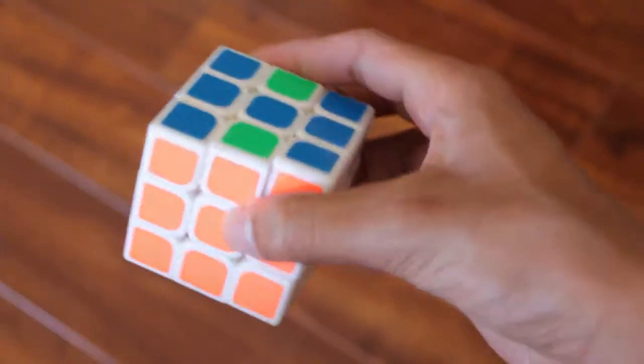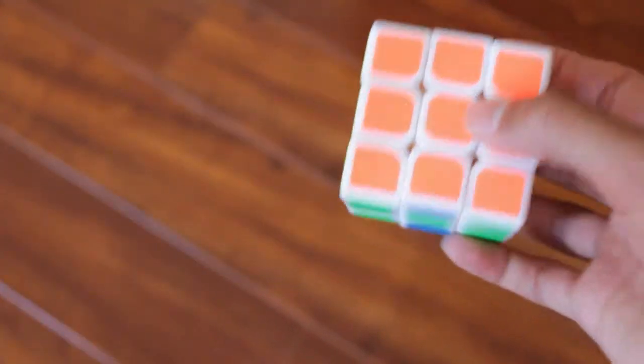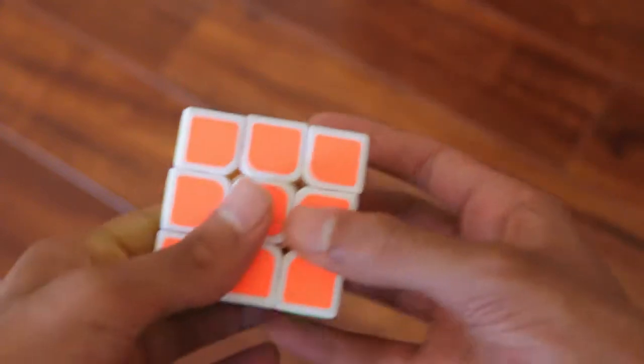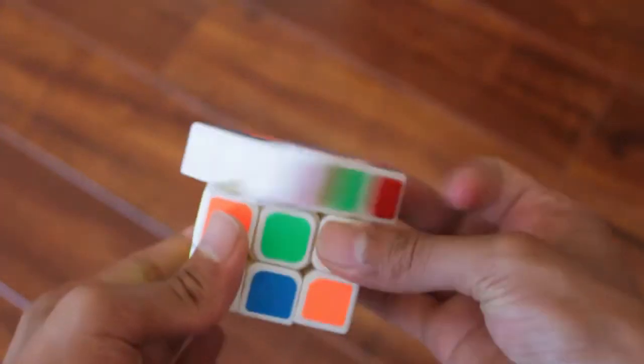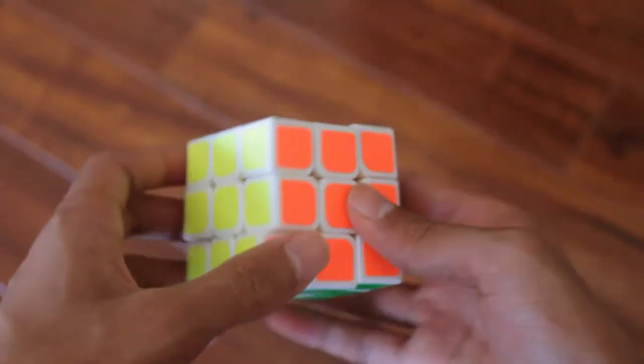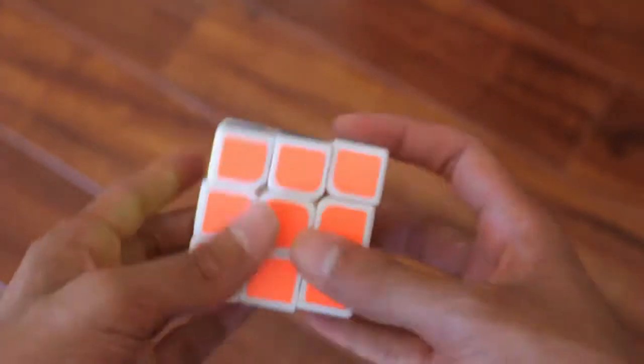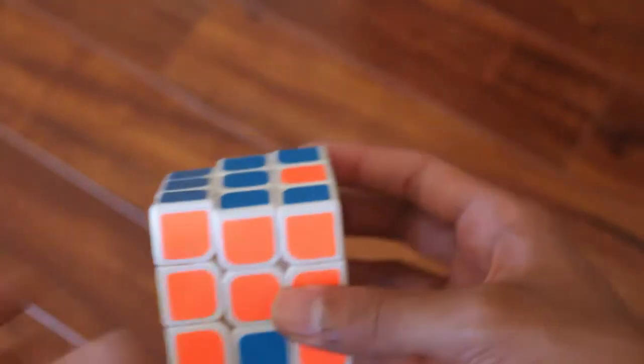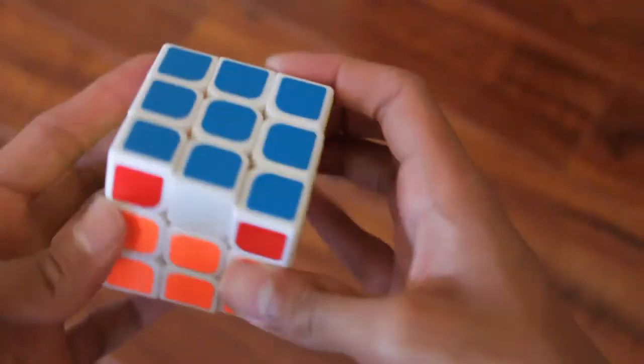Now there are a few cases for this last step. This is where it stops becoming intuitive and it's algorithmic. Well, it can be, and this is just a case I know, and there you go, it's solved. Now LSE is the intuitive part of Roux.